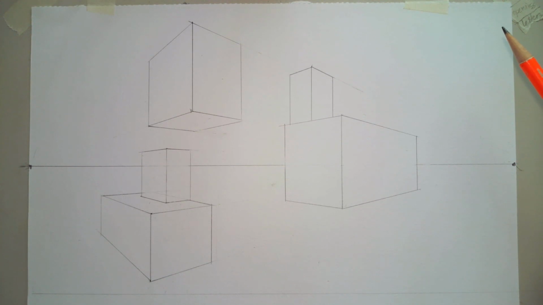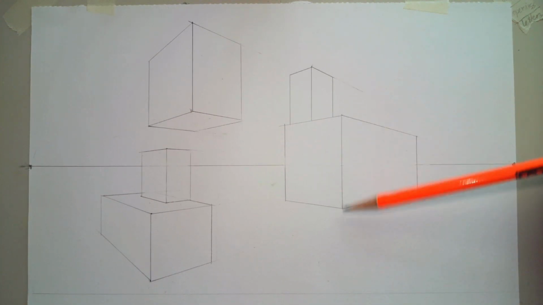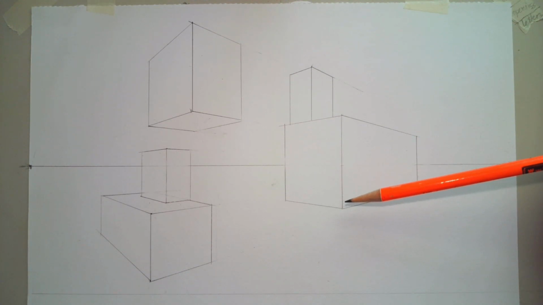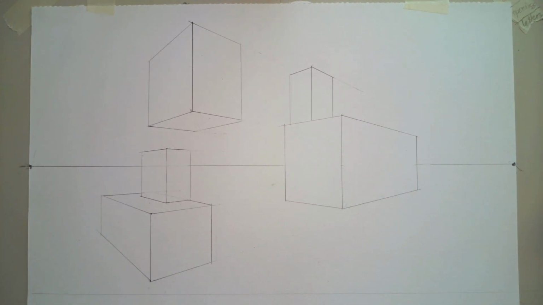Also, I apologize for any distortion of the camera. Sometimes it makes my vertical lines look not so vertical. And again, I apologize for that. Not much I can do about the camera at this point.